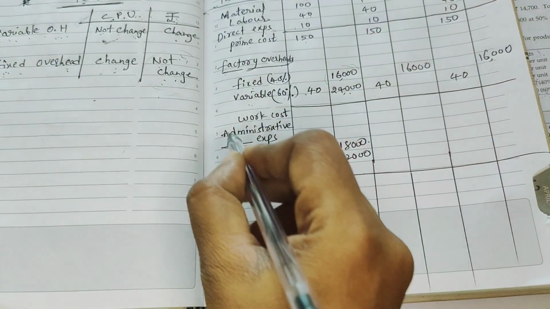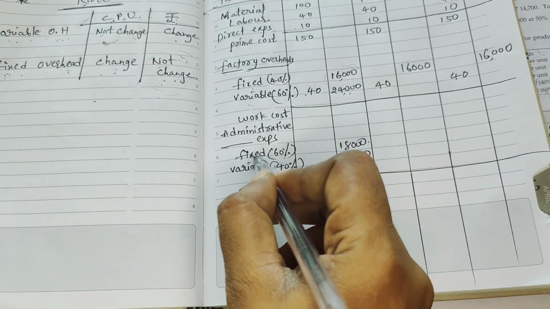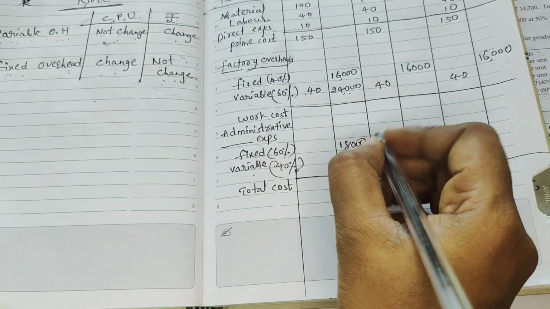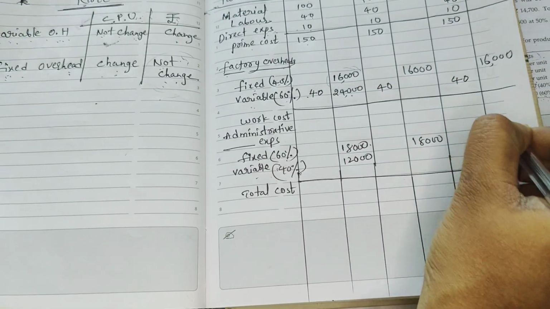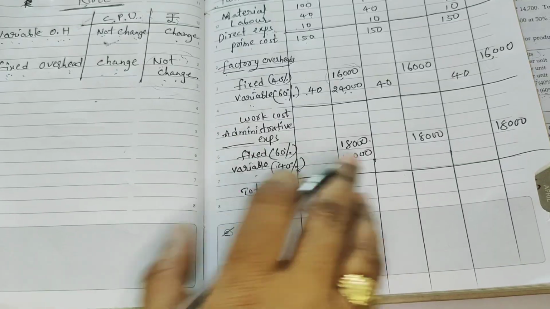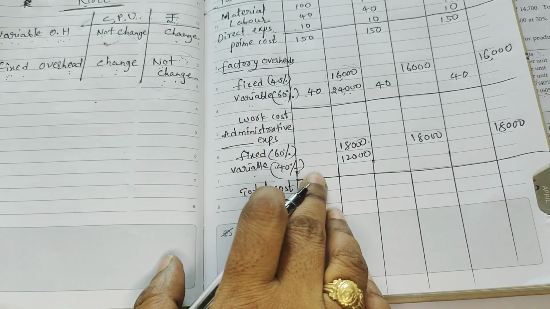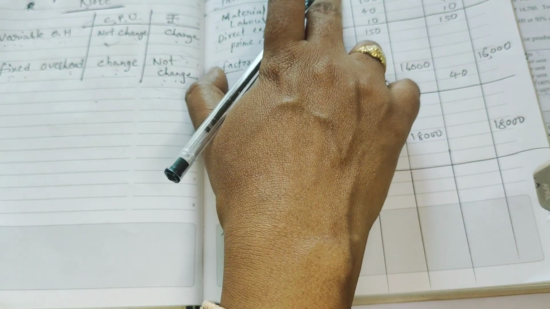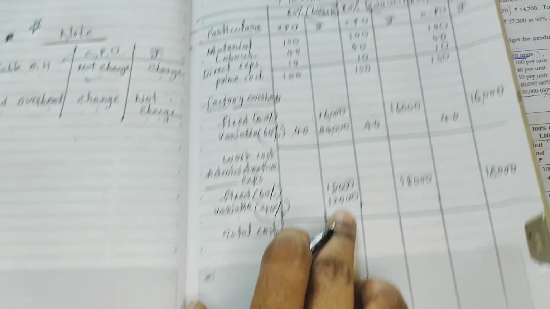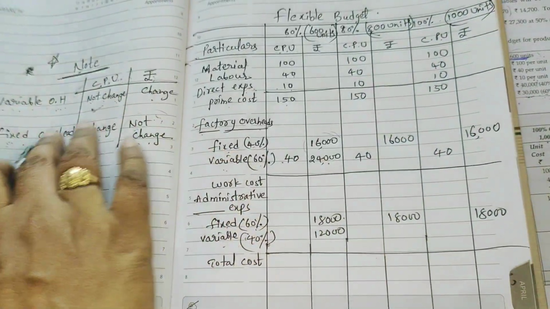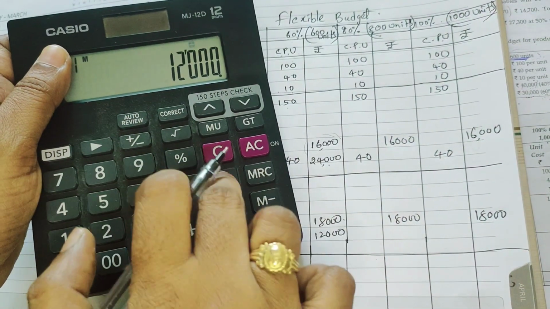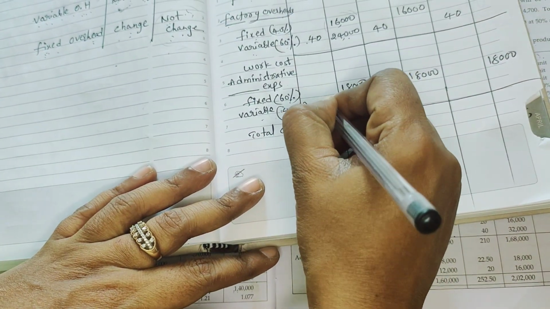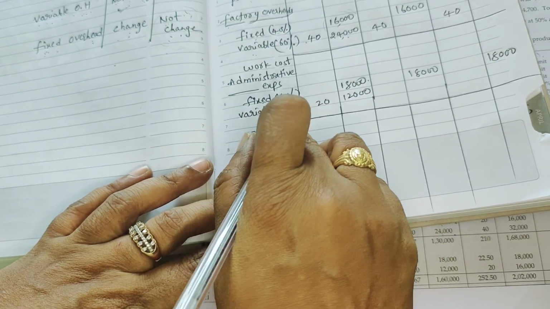Okay. And coming to administrative expenses, under that a fixed amount is there and a variable amount is there. Already we know if it is fixed, that will be the same for all levels. So 18,000, 18,000. The variable amount will change, but the cost per unit will not change. First find out the cost per unit. How to find out? 12,000 divided by 600 units, which is 20. If you know the cost per unit of variable overheads, that will be the same for all levels.